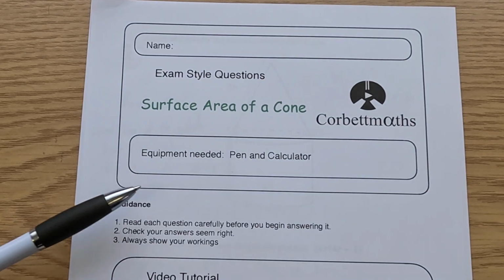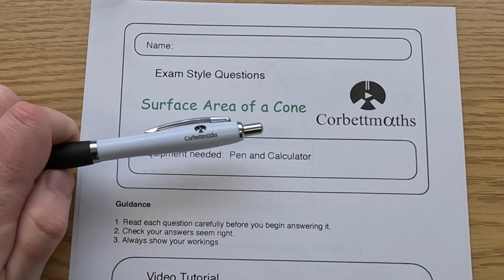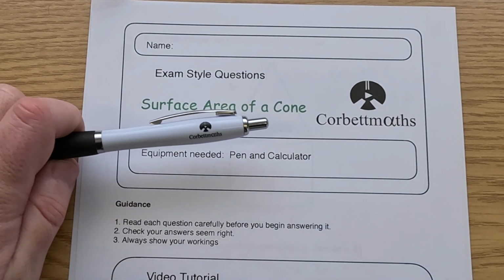If you need any extra help on the surface area of a cone, go to Corbettmaths and go to video number 314. 314 is a video tutorial on the surface area of a cone.